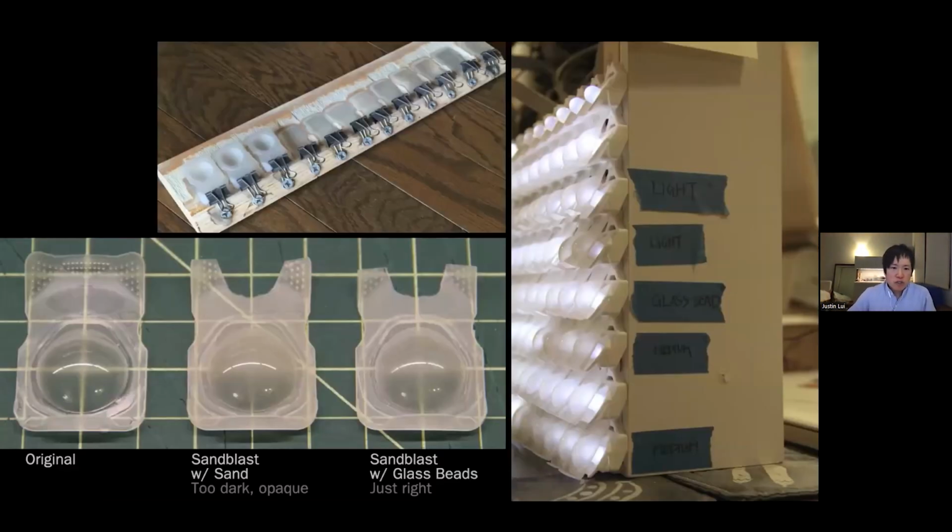The contact lens trays themselves. I had to modify them a little bit in order to get the lighting effect that I wanted. On the left, the green background image at the bottom left, you see a contact lens tray as it originally looks, and it's translucent, but it wasn't translucent enough to diffuse the light for what I wanted, to make a nice haze of light for each LED rather than seeing the hard naked LED bulb.